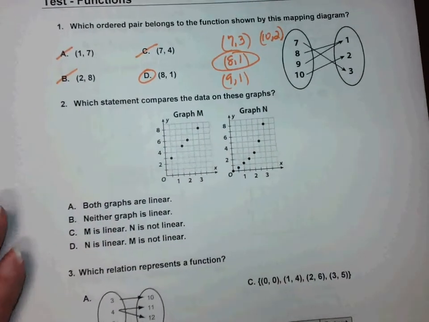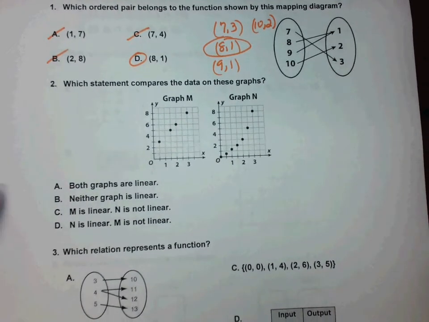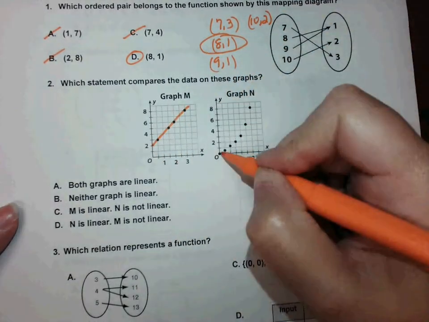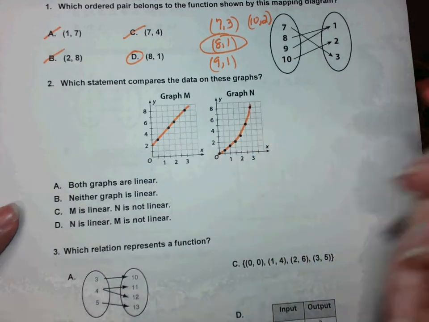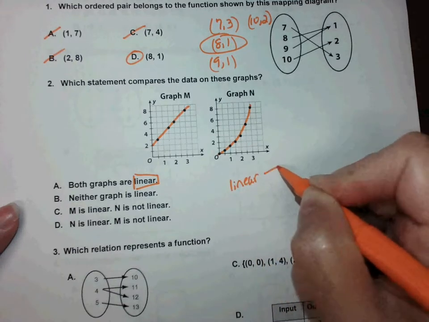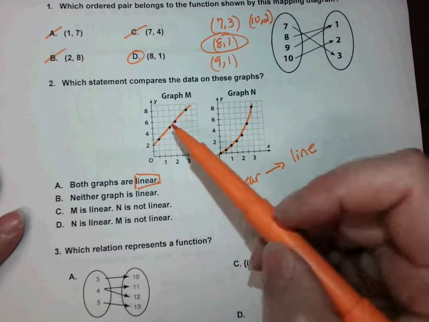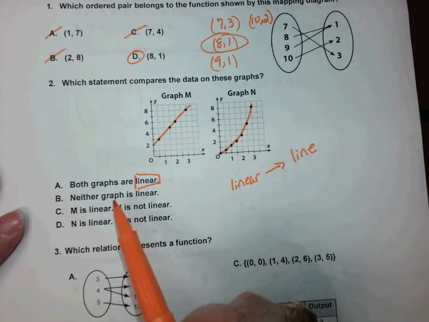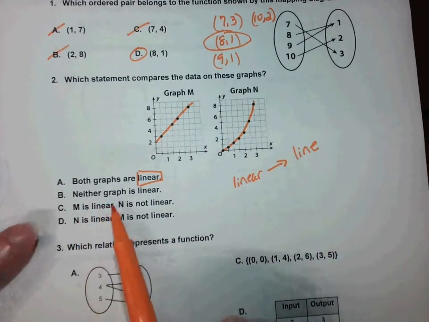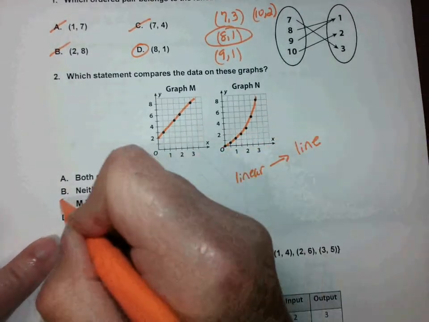Number 2, which statement compares the data on these graphs? Y'all, this has been on a test that we've already had before. Graph M and graph N. The word linear simply means that it makes a line. So both graphs are linear. I see a line here, but that's not a line. Neither graph is linear. No, this one makes a line. M is linear. Yes. N is not. That is true.